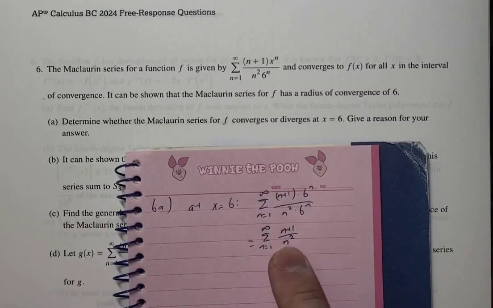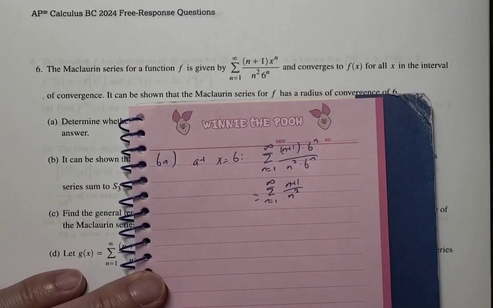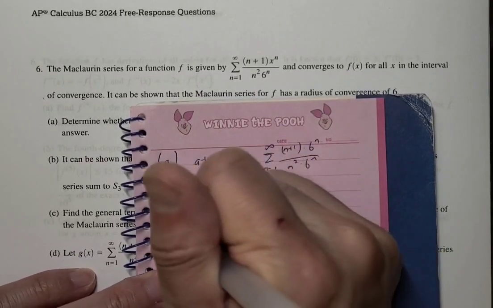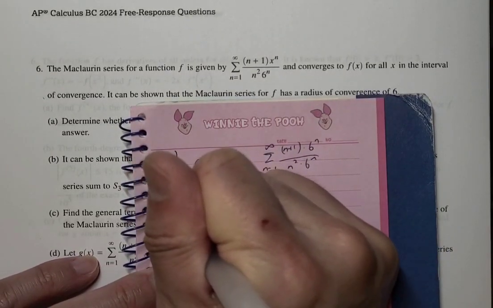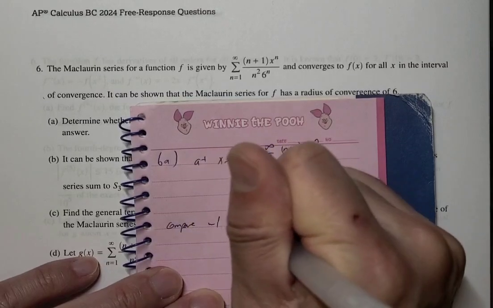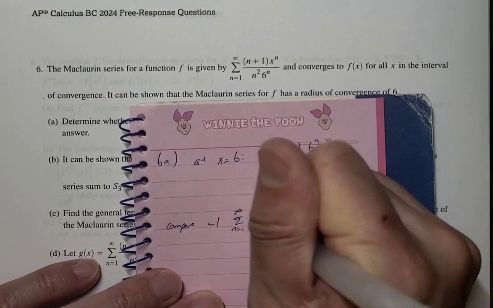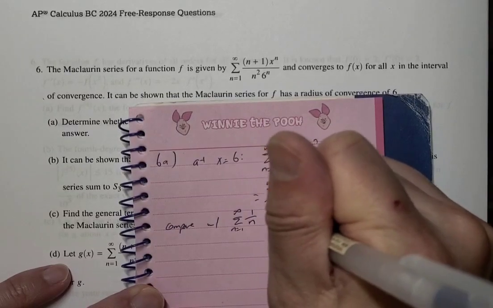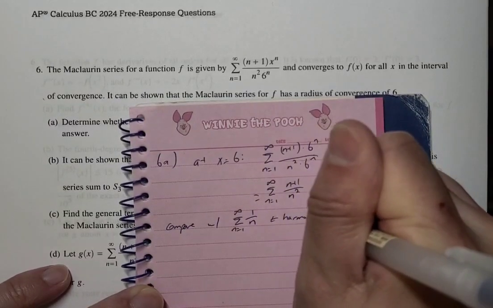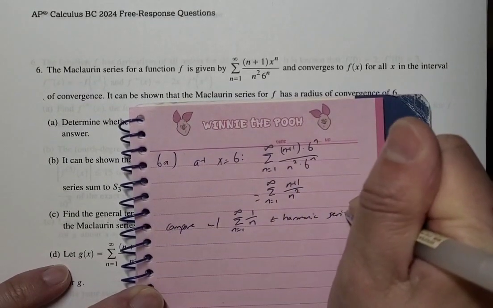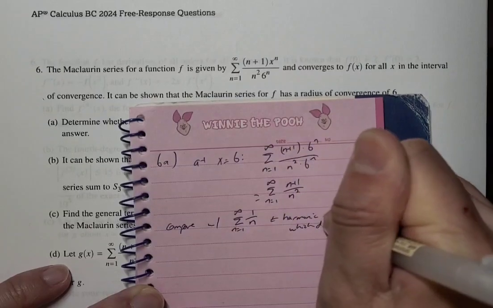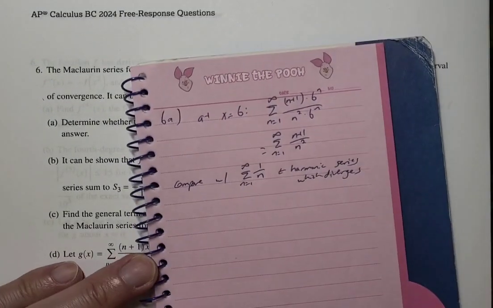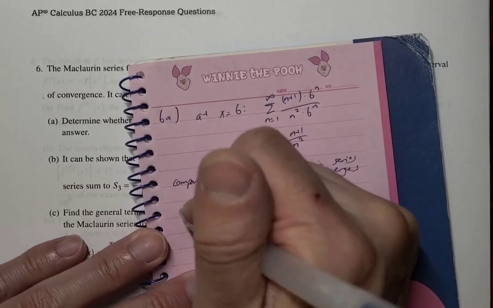Does this converge? Does this diverge? Let's do a comparison test, or a limit comparison test. Let's say we compare with the summation as n goes from 1 to infinity of 1 over n, the harmonic series, which diverges. Okay? So we can do the limit comparison test.